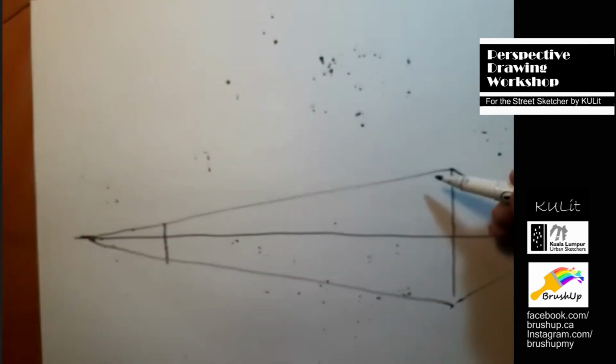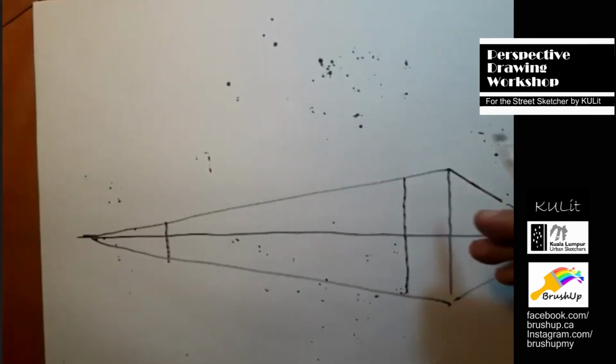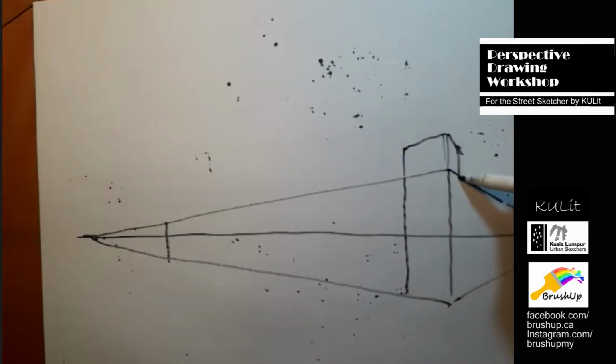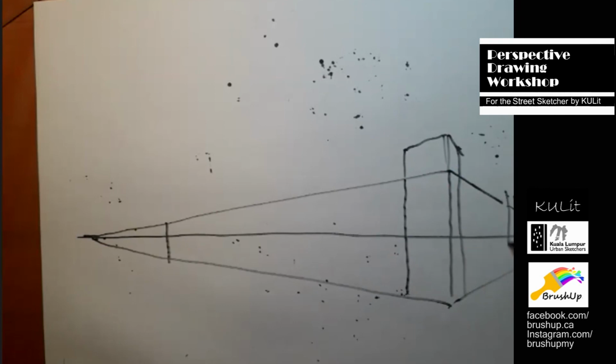The same rules will apply. But the difference is that this side is a little bit more pronounced. This side is going to be very super compressed.